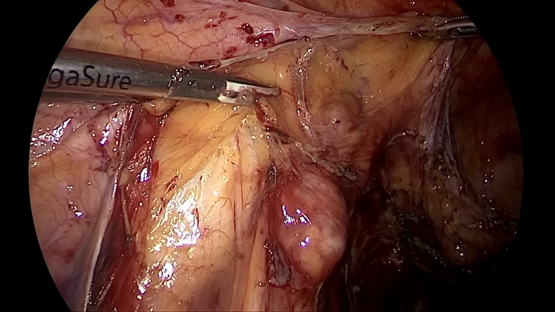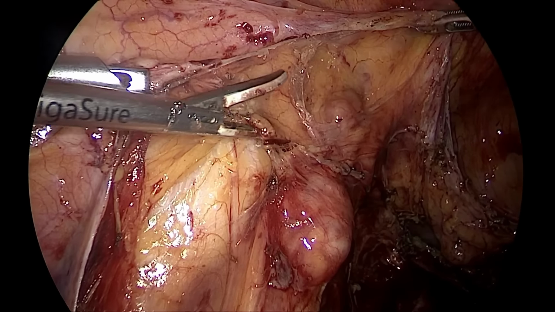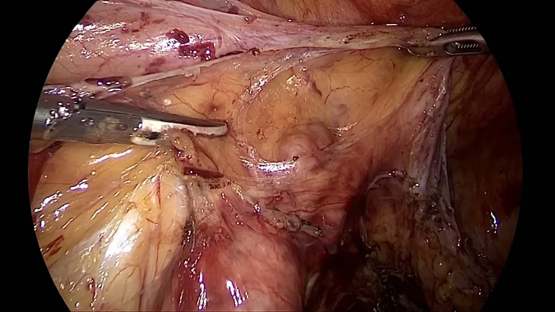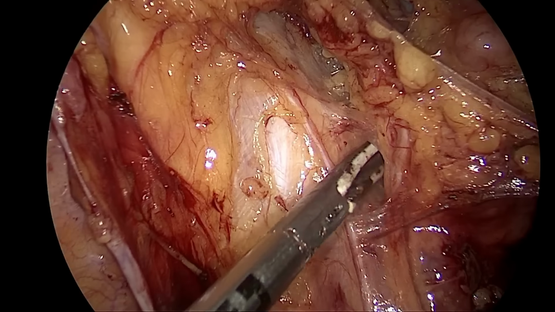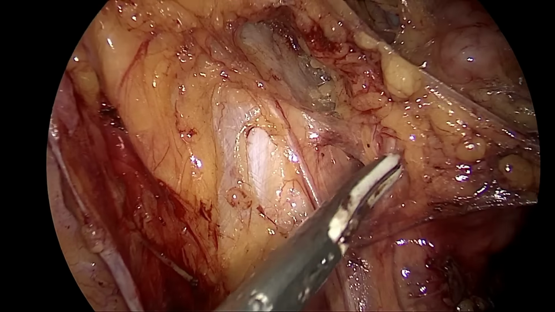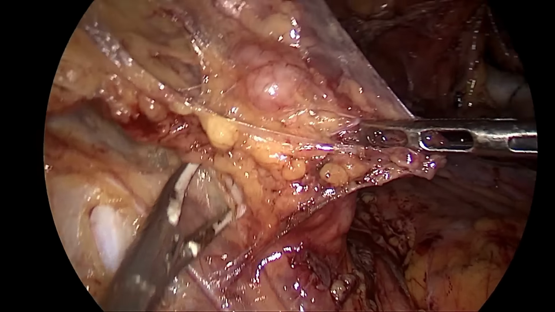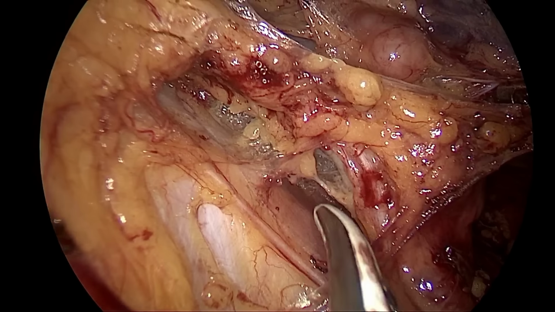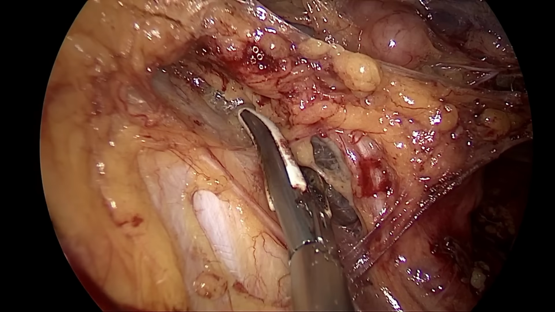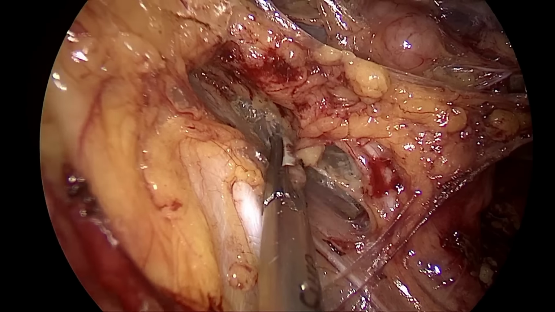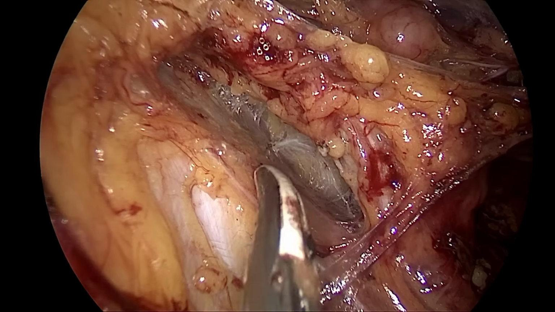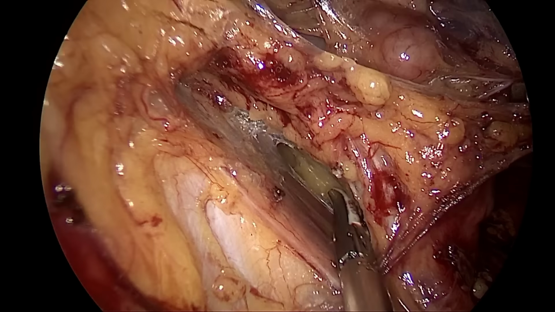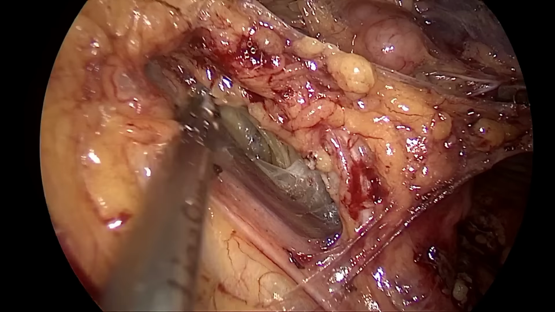Firstly, on the lateral of the external iliac vessel on the psoas major muscle. Now in between the psoas and the vessel. So on the left hand side, you can clearly identify some large nodes are visible. So through this lateral approach, we reach up to the level of the pelvic floor initially.